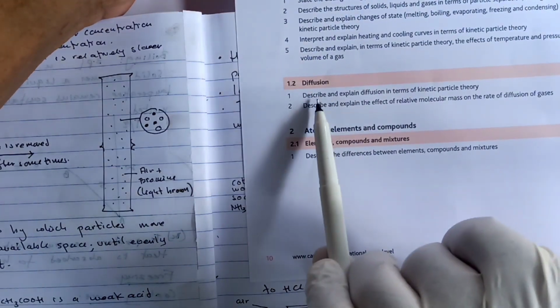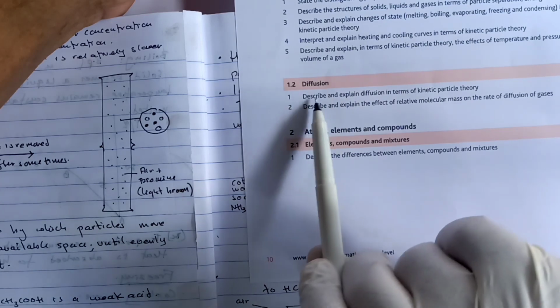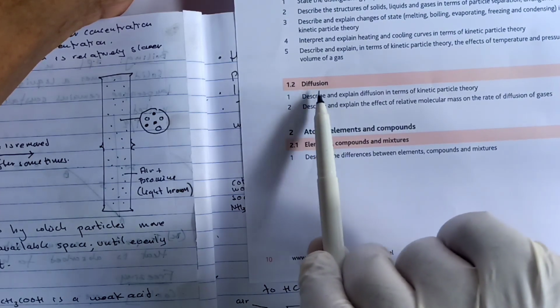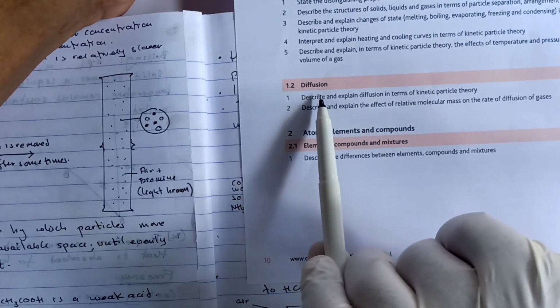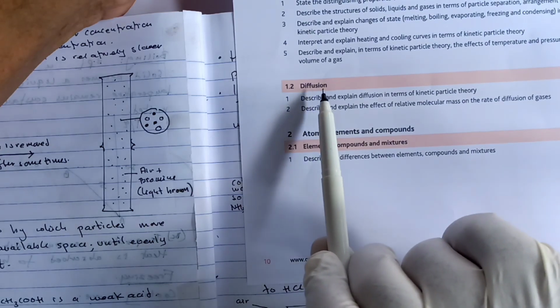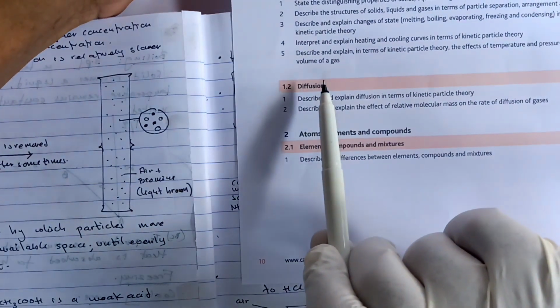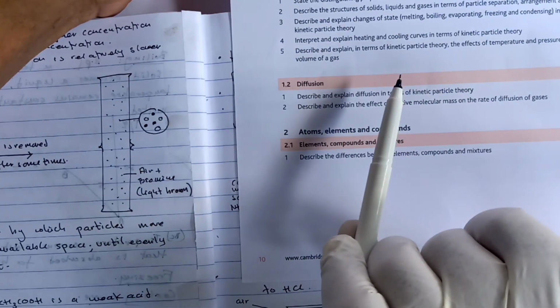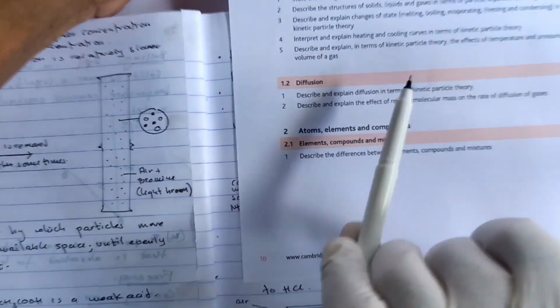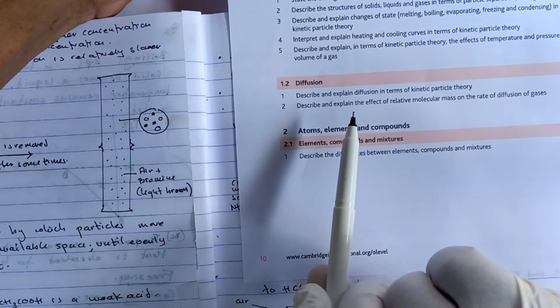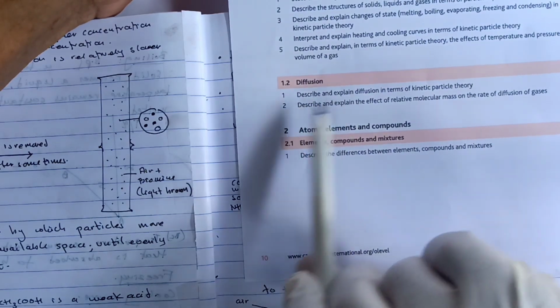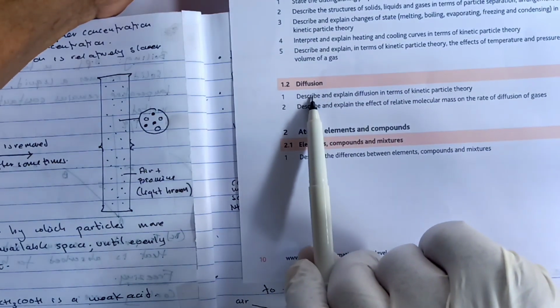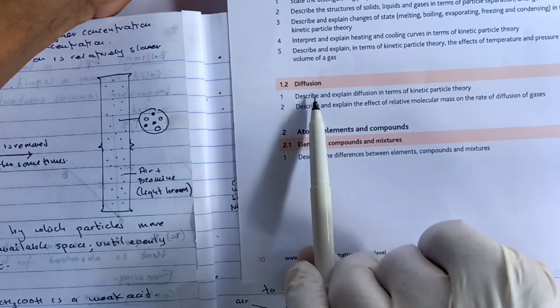At the beginning, we are just describing diffusion. When you say describe, it is the movement of particles from a region of high concentration to a region of lower concentration. The particles are free to move and occupy all spaces until they are evenly distributed. This is a description for diffusion.